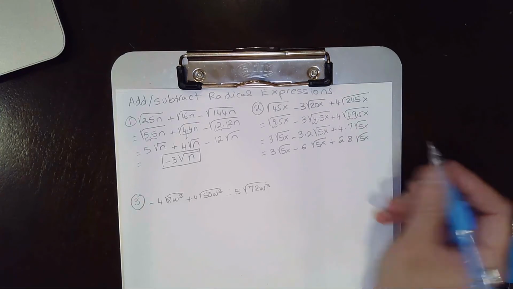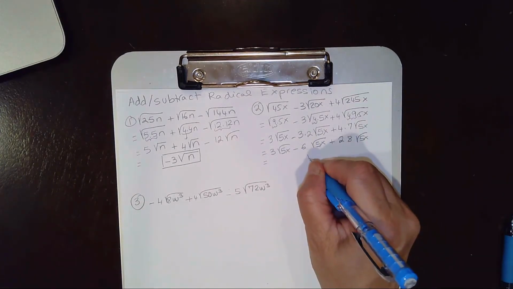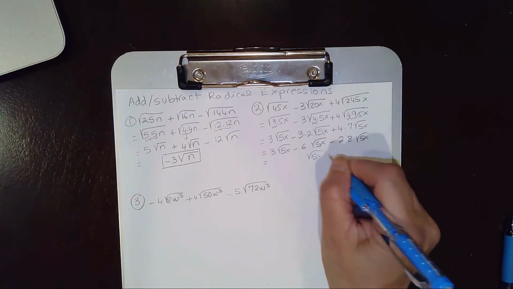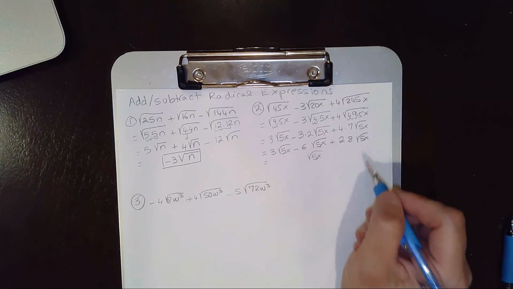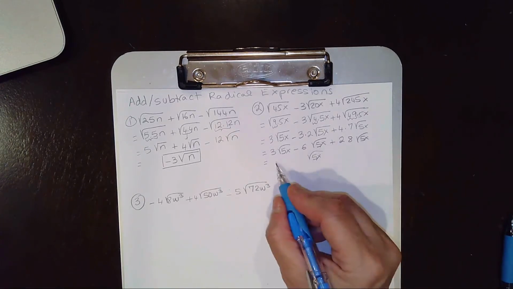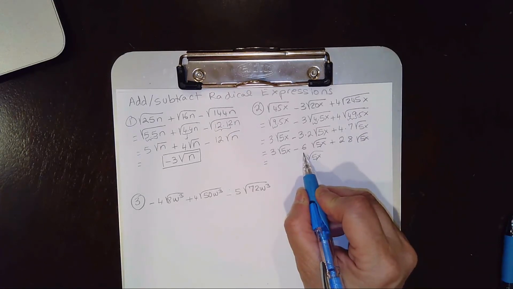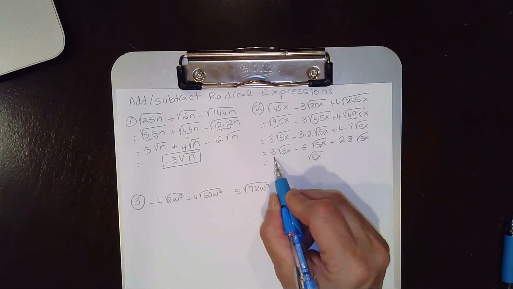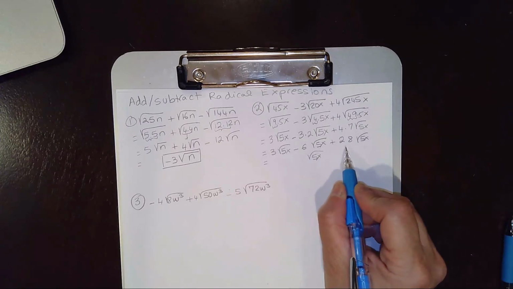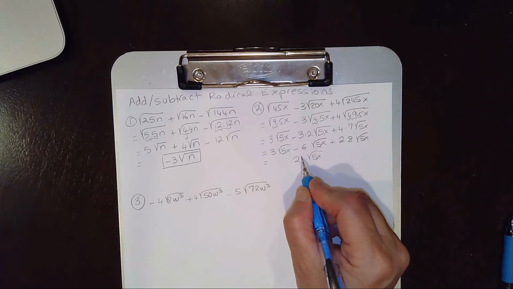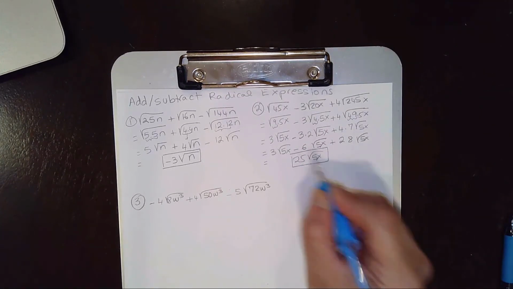Now we can add the radicals. So square root of 5x, that's the radical. And now we're going to add the coefficients. 3 minus 6 plus 28. So 3 minus 6 is negative 3. Negative 3 plus 28 is 25. So the answer is 25 square root of 5x.